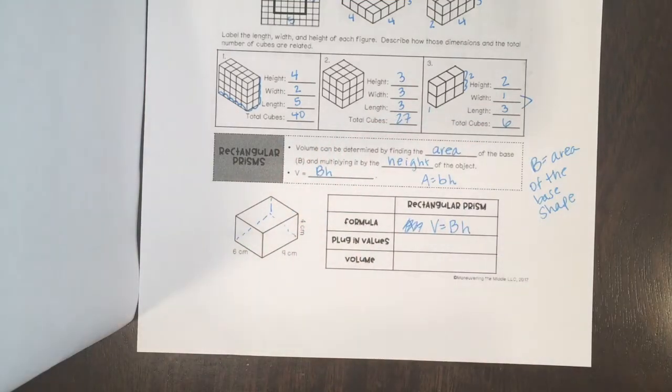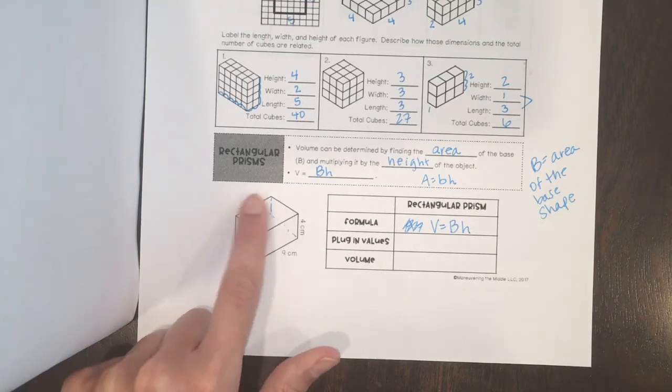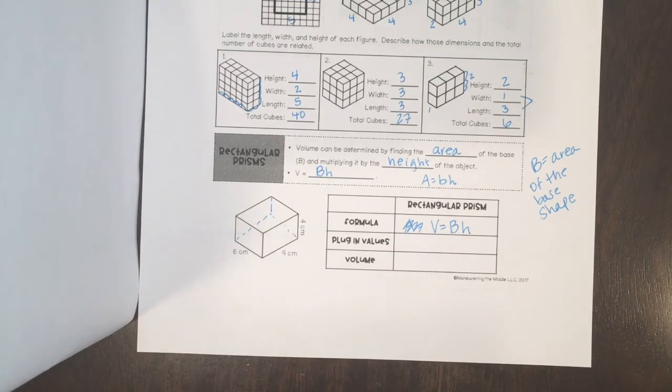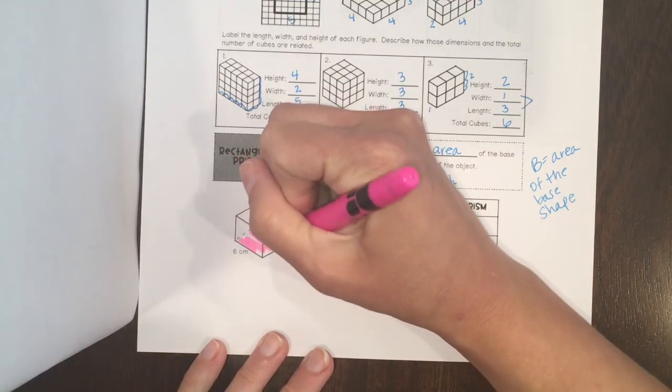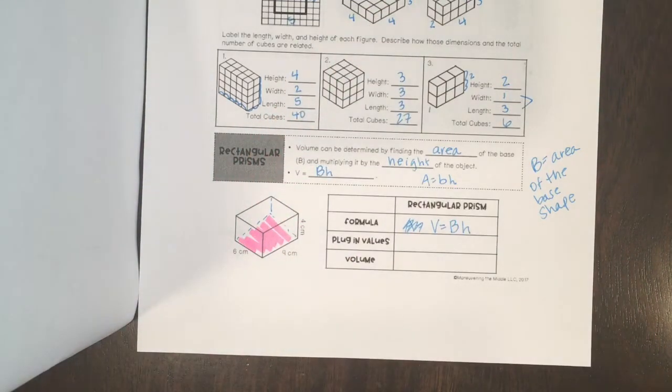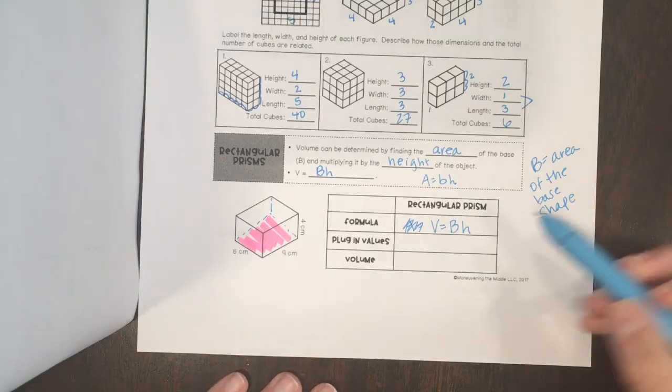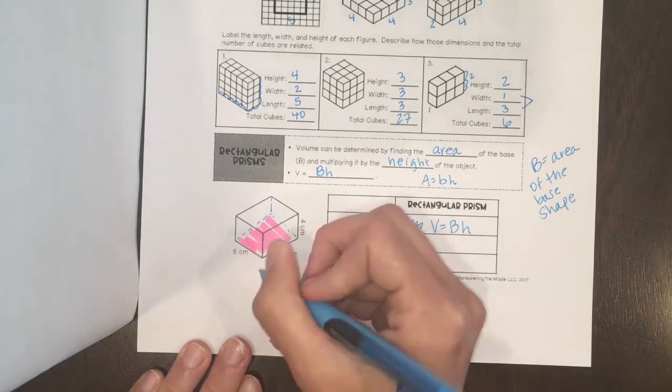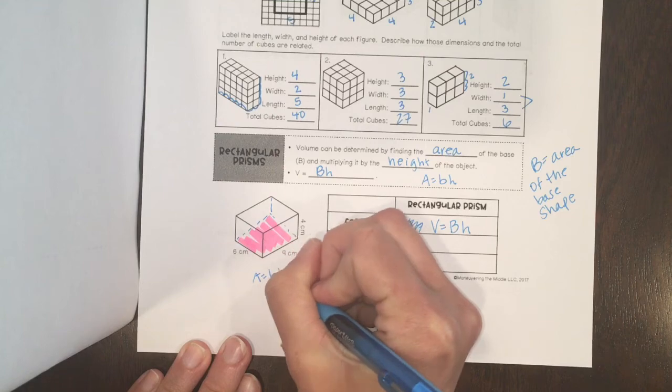So if we could see through this shape, the base would be a rectangle just like what we see on top here. So when we're looking at big B, we want to find the area of this rectangular base, and the area of a rectangle is base times height.